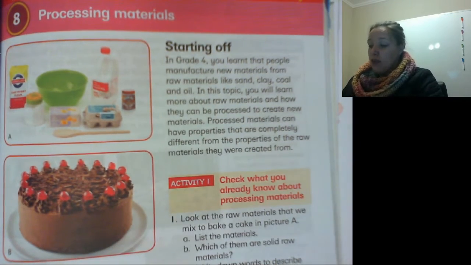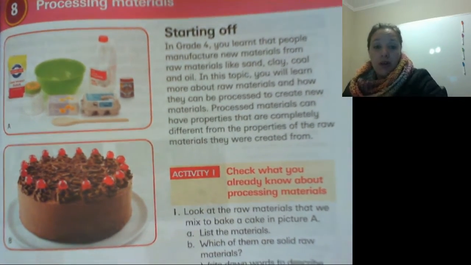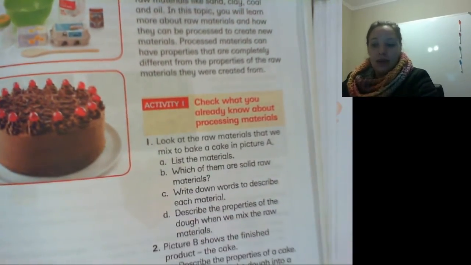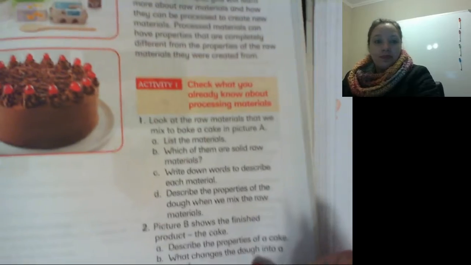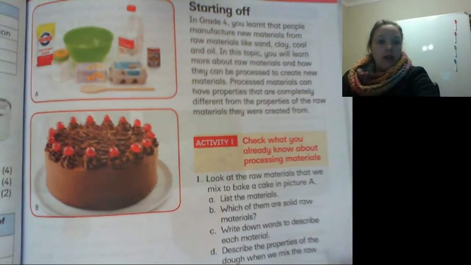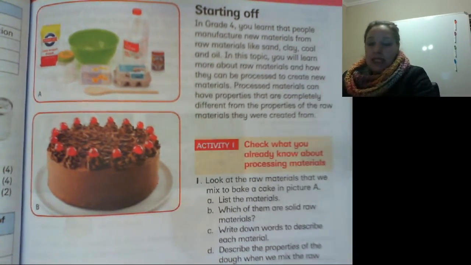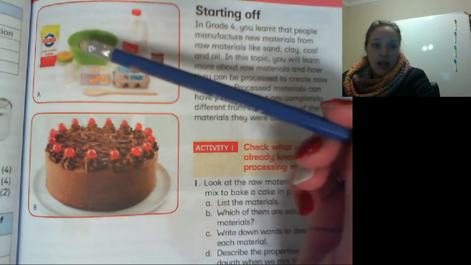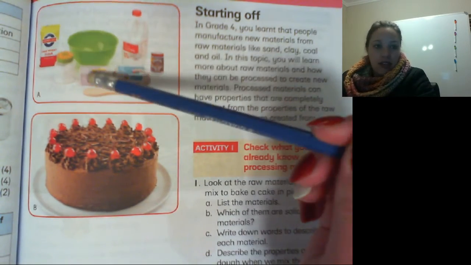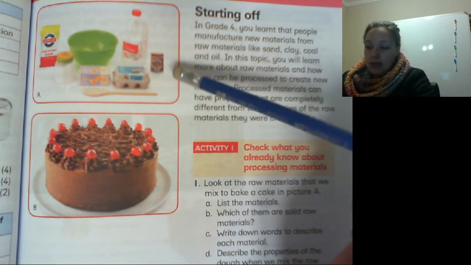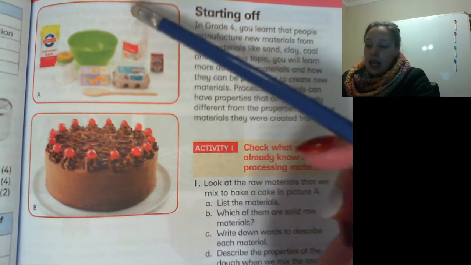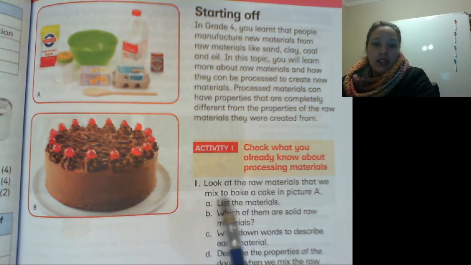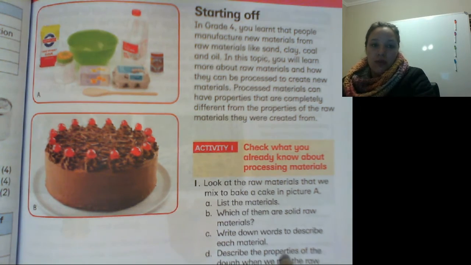Okay, so in activity 1, we check what we already know about processing materials. They say we must list the materials. Okay, so there we have some flour, some sugar, some butter or margarine, some eggs, some baking soda, and some milk. Right. Then they say which of them are solid raw materials.